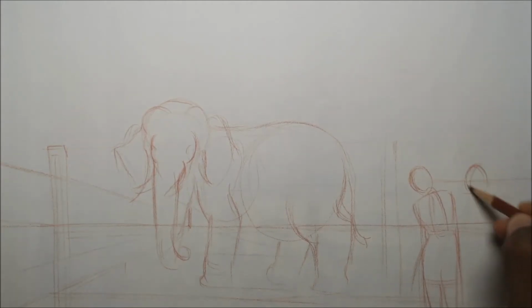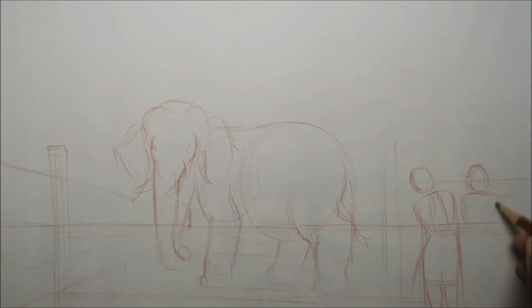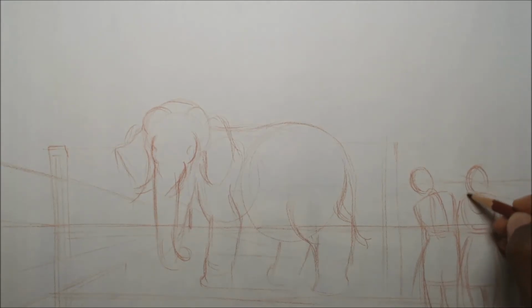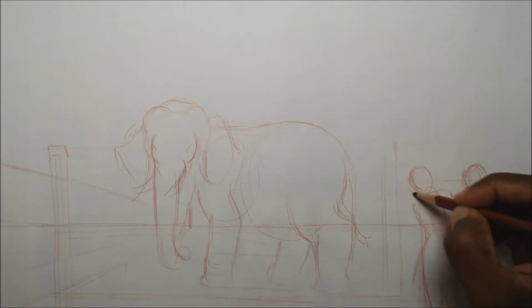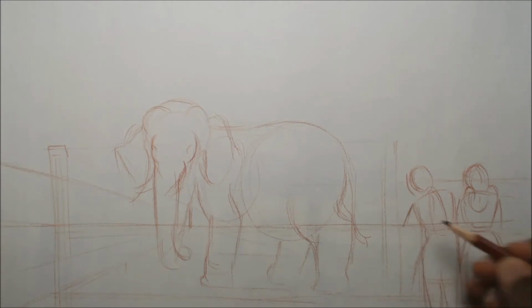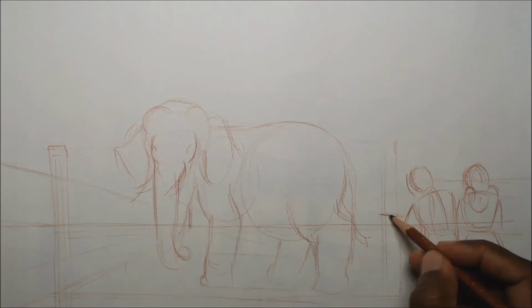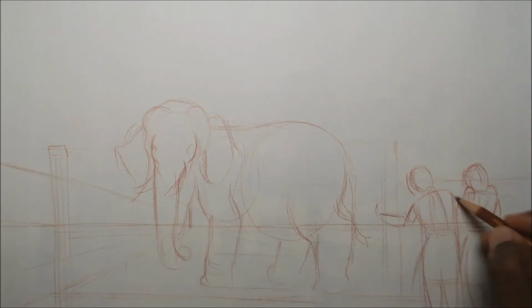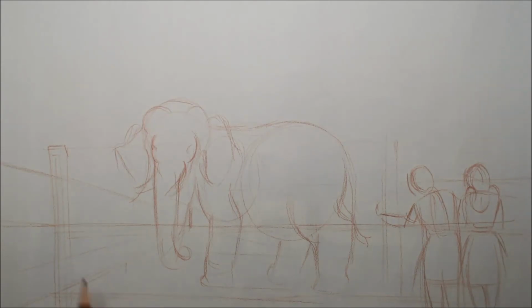Now nearby adding another human form. So now the rough outline of the humans has been completed.